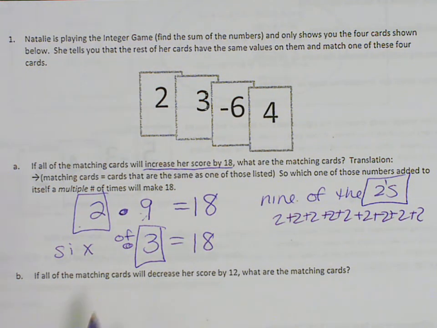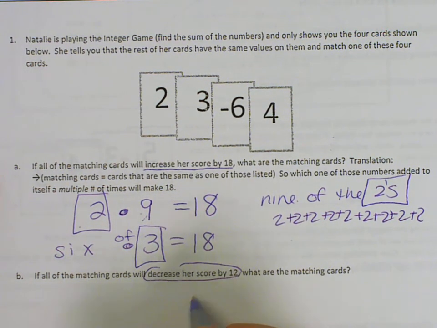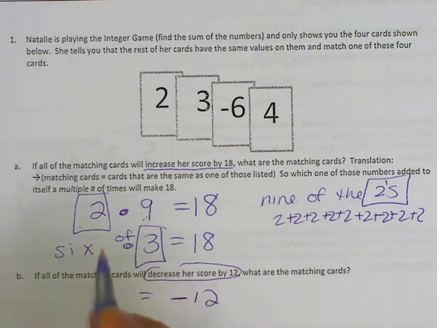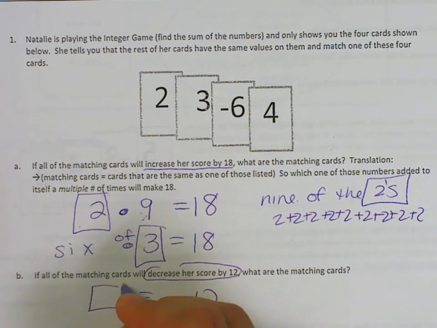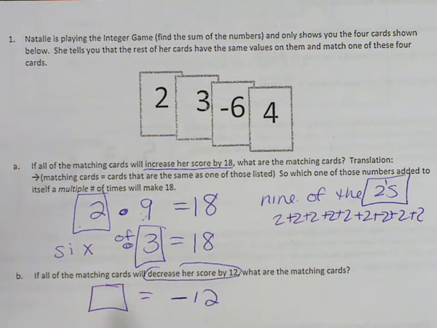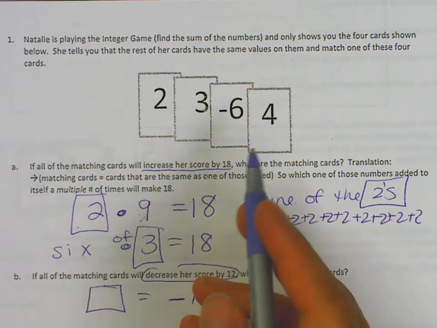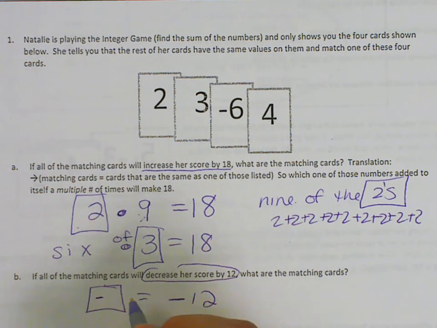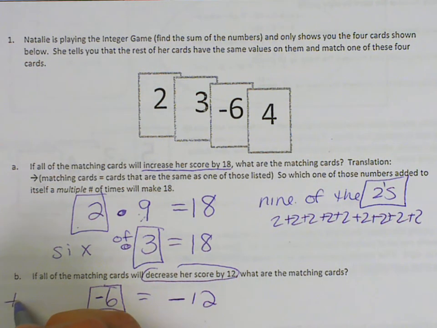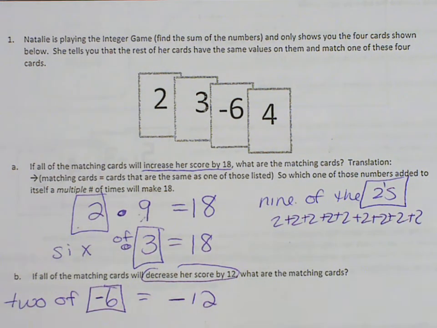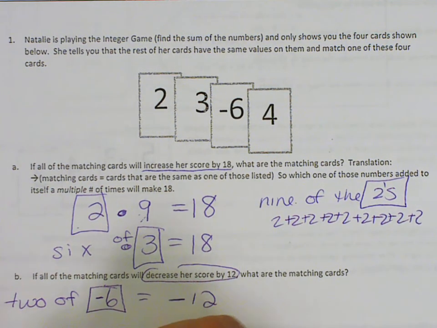Okay, if all the matching cards decrease her score by 12, that would be a negative 12. What would be the card? So think to yourself, which one of these is a factor of 12? Okay, so I only got one in here that's negative. So for the decrease, I would use the negative 6 card, and I would need how many of them? 2. 2 groups of negative 6 will give you the negative 12. And that's the only choice for that one.